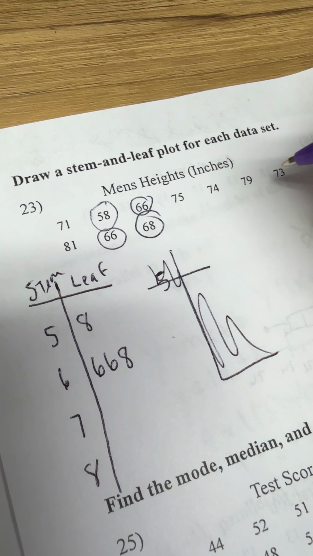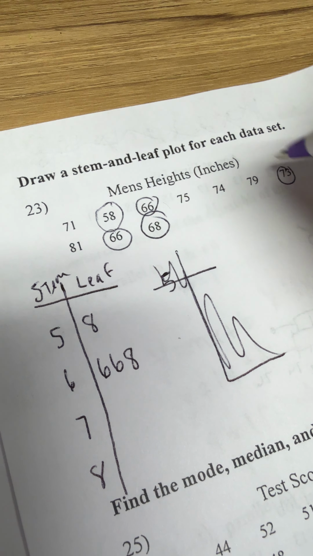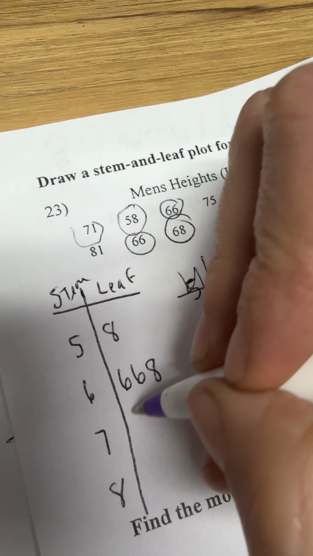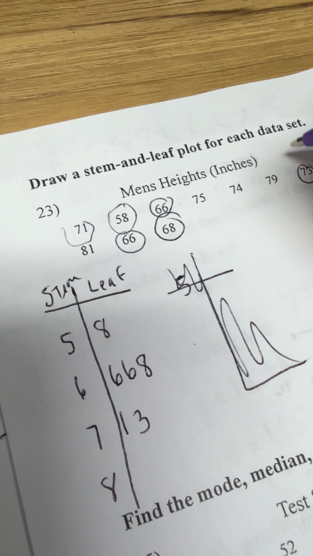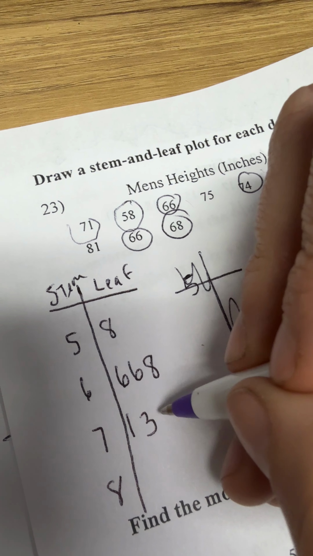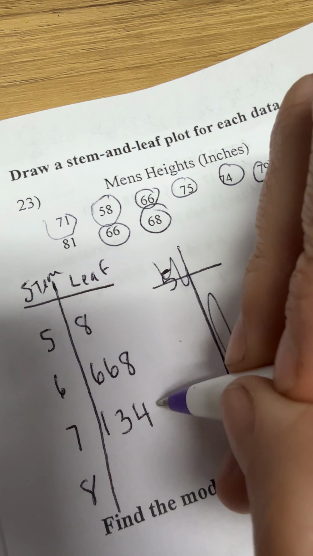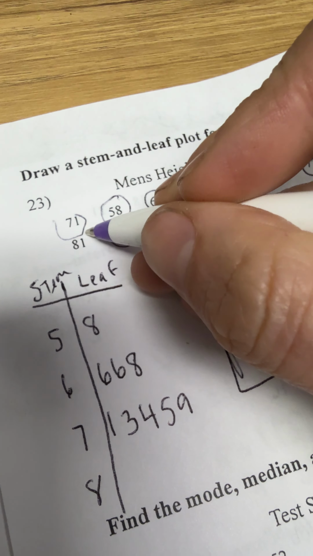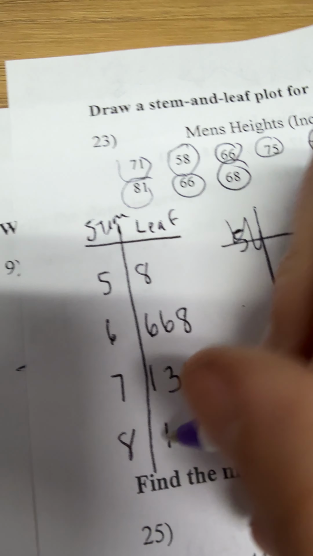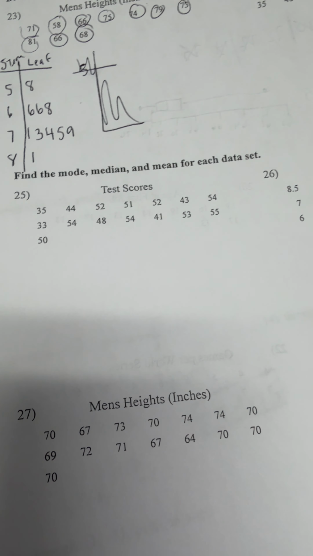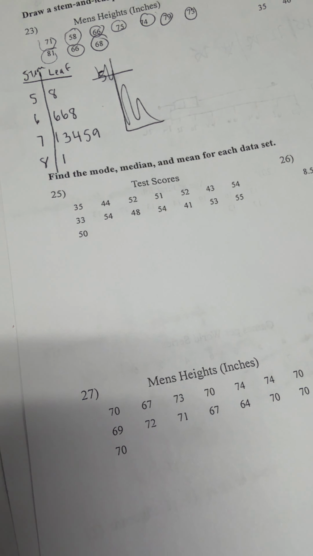And then for the 70s, you have a 71, a 73, a 74, a 75, and a 79. And then down here you have an 81. Hope that makes sense. Okay, now this question is asking for mode, median, and mean.